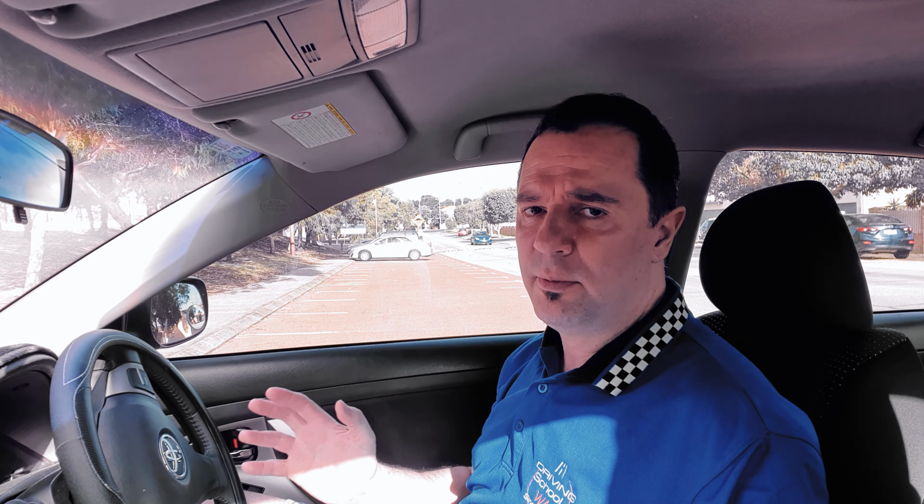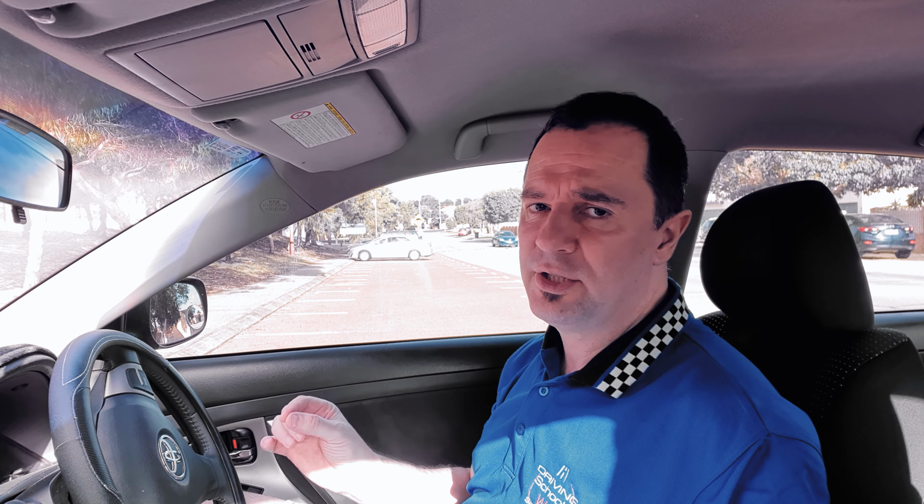So they're not going to be strict and fail you if it goes literally just a millimeter above the speed gauge, whatever the speed limit is. But you've got to do your best to keep it within the speed limit.